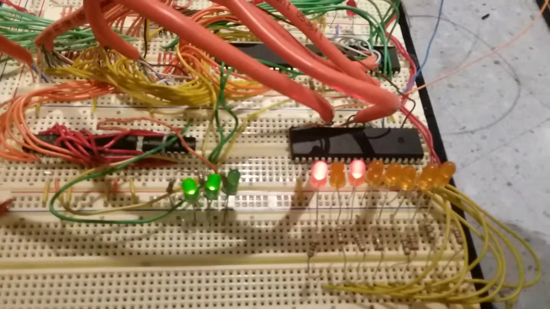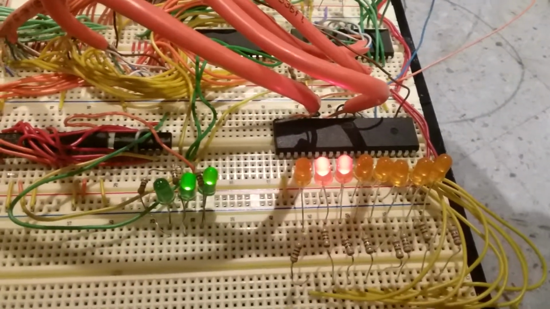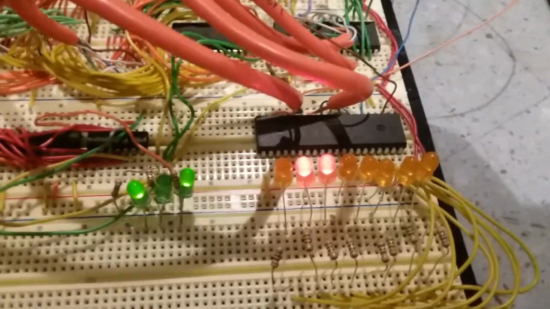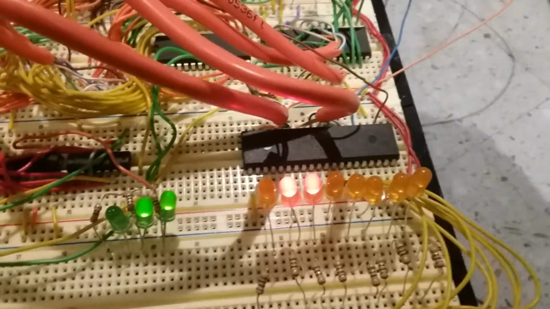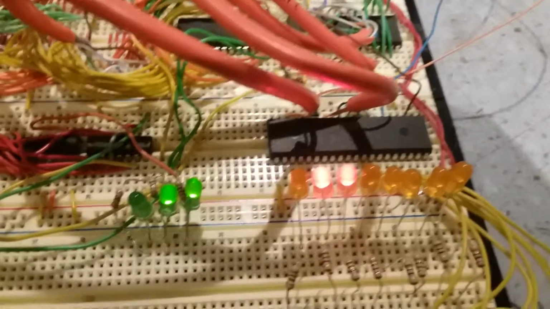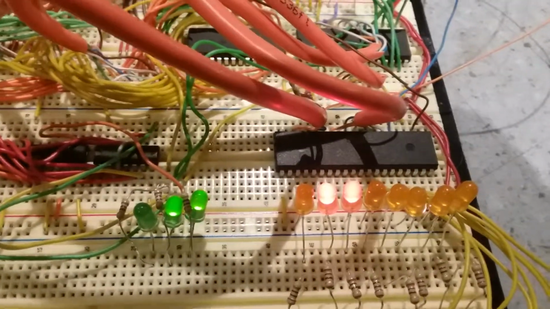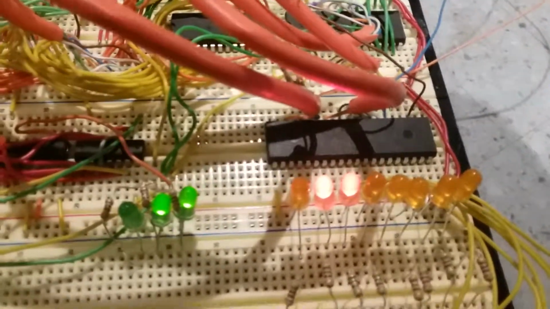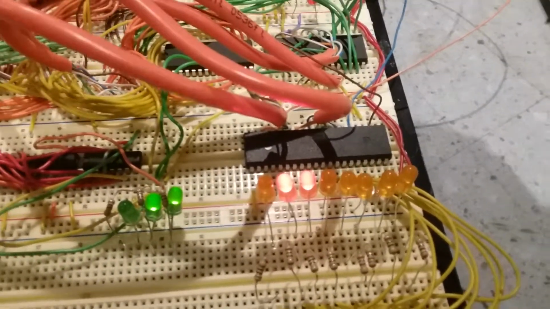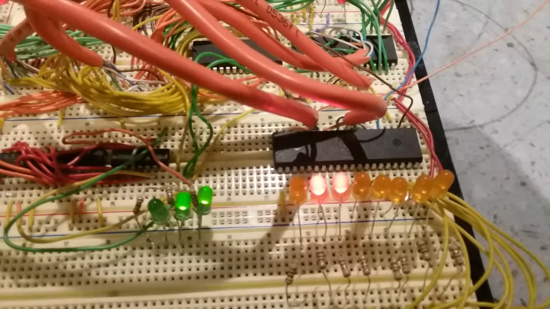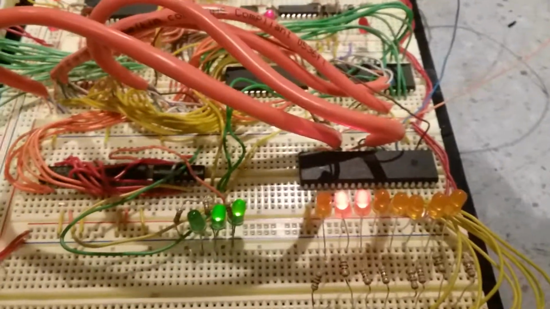Now the program that I'm running on this just counts up through all 8 bits in that register till it gets to be hexadecimal FF, or decimal 255. And then it will start counting down from there. So we'll count through all the bits until all the bits are on. Once it gets to that point, it starts subtracting bits and counting back down.